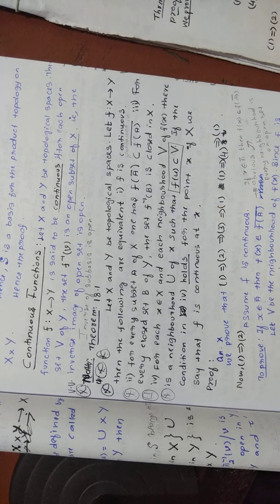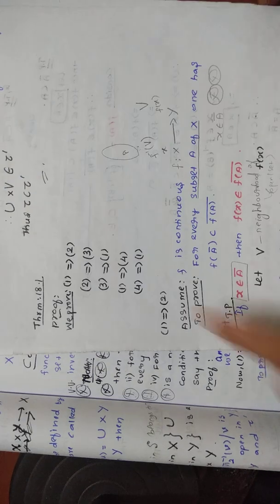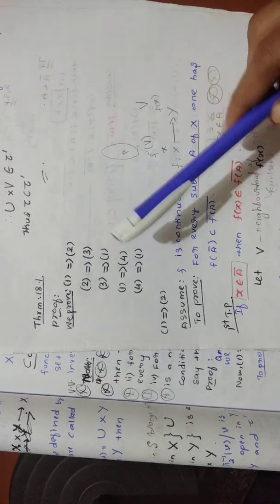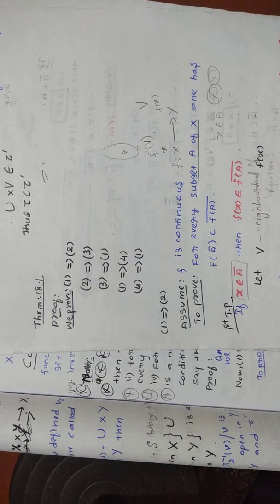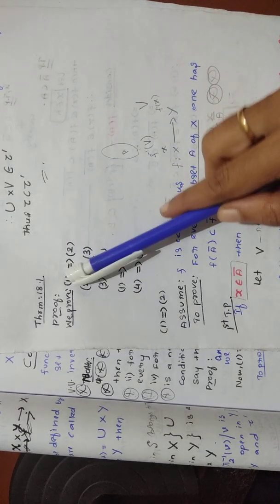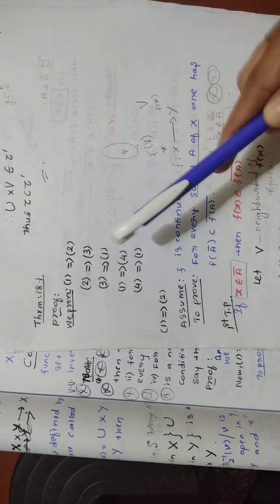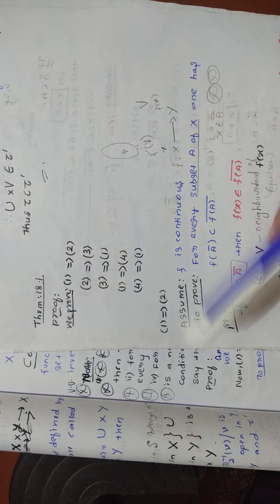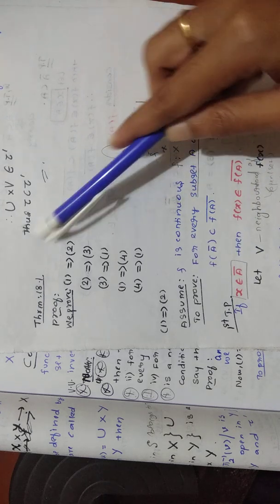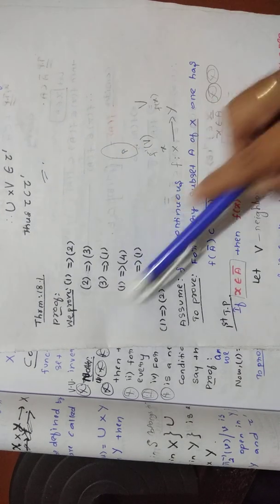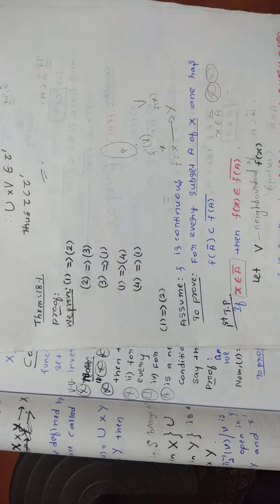So equivalent, how will you prove an equivalent condition? You have to prove 1 implies 2, 2 implies 3, right? That is how you are going to prove this theorem. In this theorem, you are going to prove 1 implies 2, 2 implies 3, 3 implies again 1, and 1 implies 4, and 4 implies 1. That is how you are going to prove these conditions.